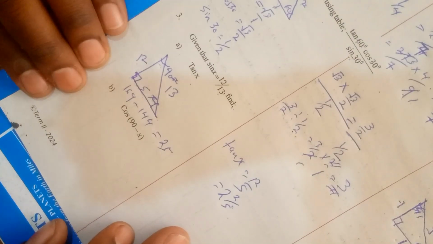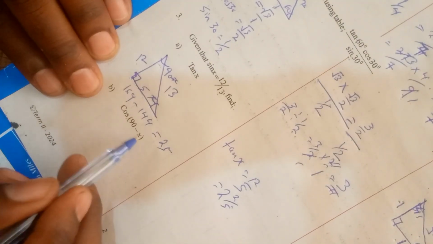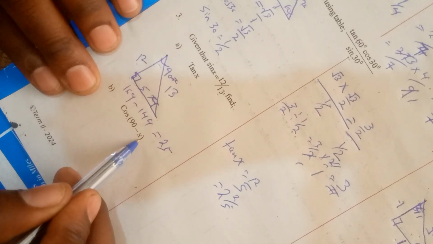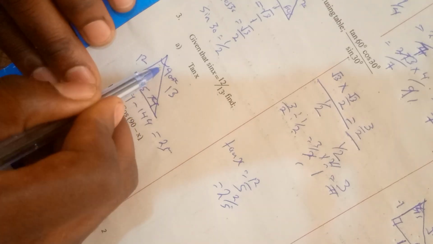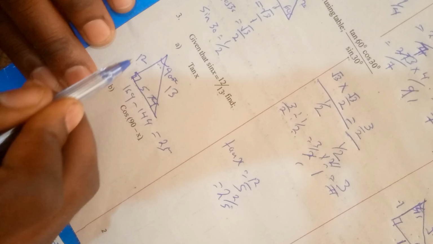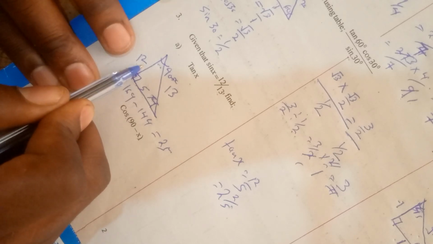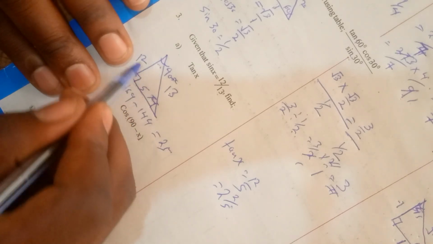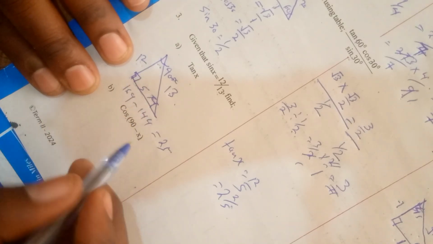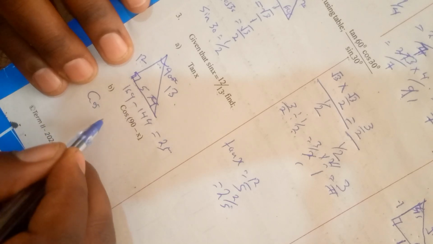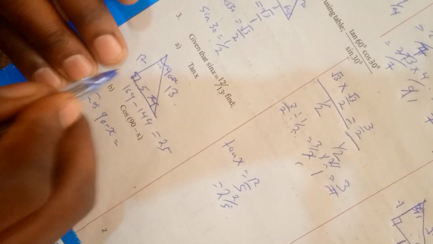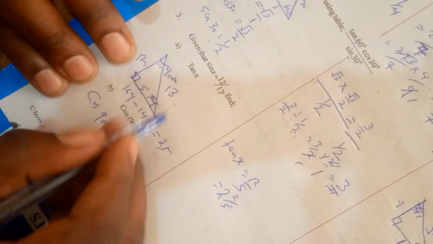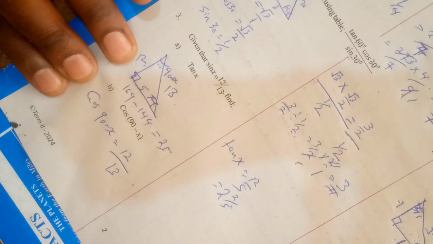Now, part B, cos of 90 minus x. The angle 90 minus x I showed you is that one up there. So cos of this angle will be adjacent over hypotenuse. Cos of this angle is actually adjacent over hypotenuse. So cos of 90 minus x will be adjacent 12 over 13. It will just be the same as sin x.